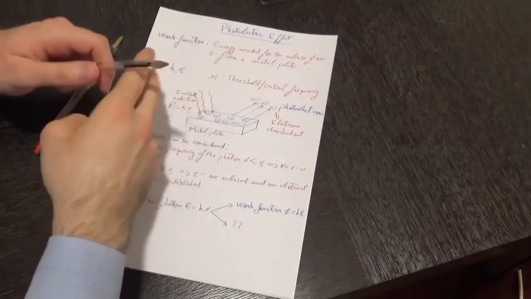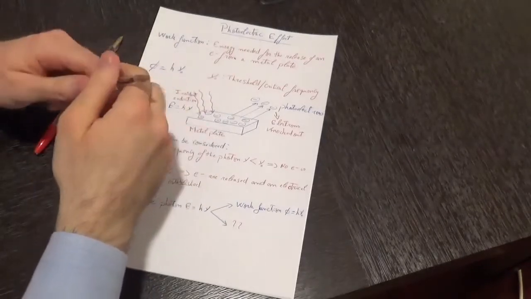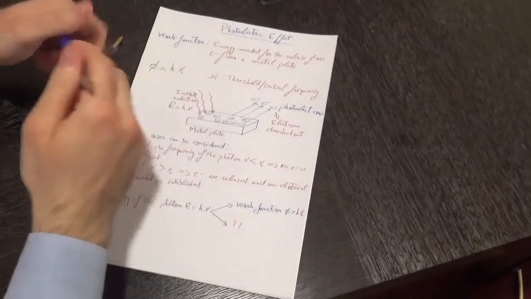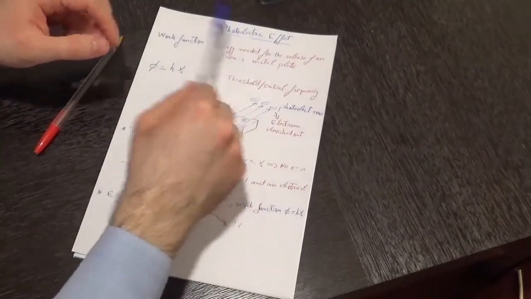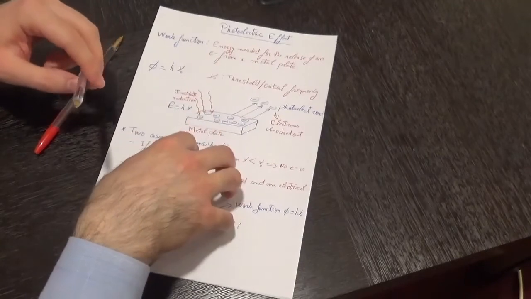We saw before that light has a dual nature. It has a wave nature and a particle nature. And previously, in interference and diffraction, we studied the wave nature of light, whereas today, in the photoelectric effect, we are going to be studying the particle nature of light.